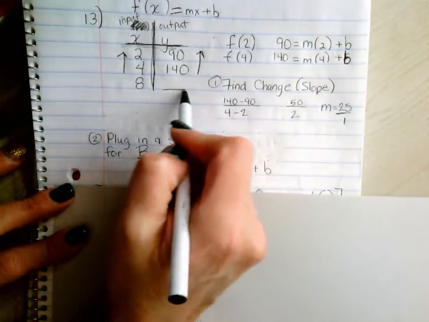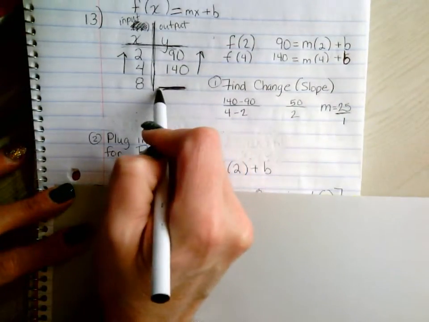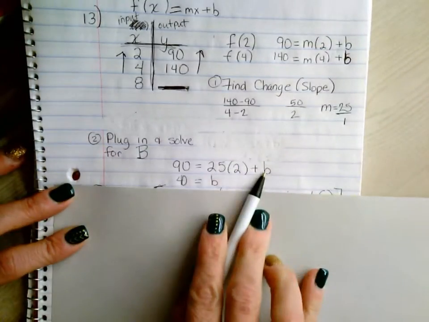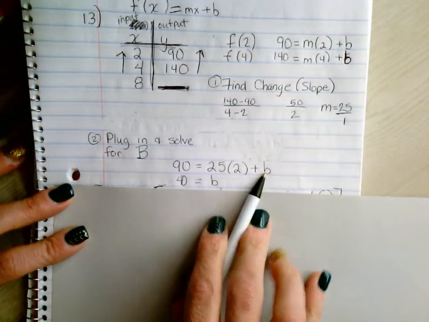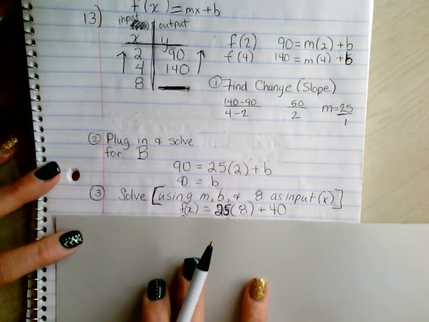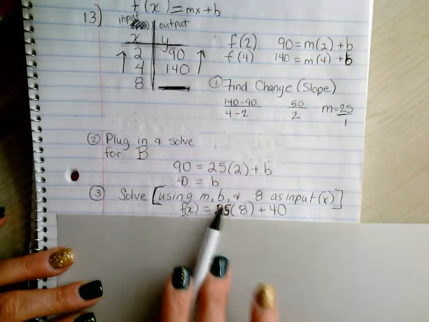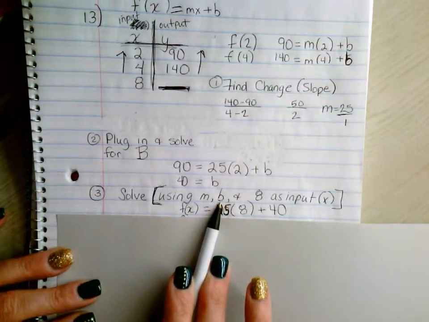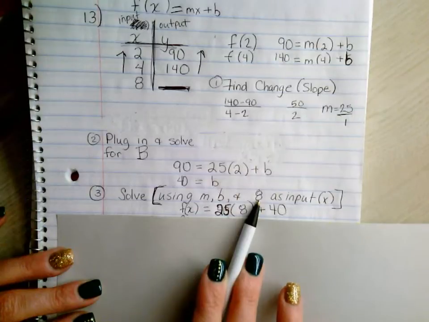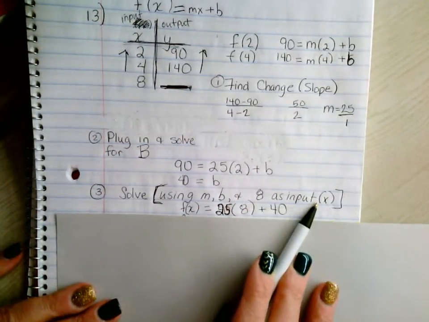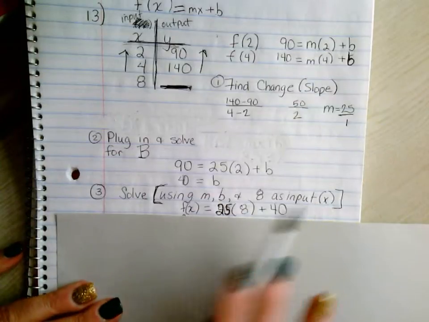Now, we still need to solve for how much he charged, which is the missing output. Now that I have a b value, I can solve for that missing output. So I have the m value, I have the b value, and I have 8 as my input, which is your x. So it looks like this.